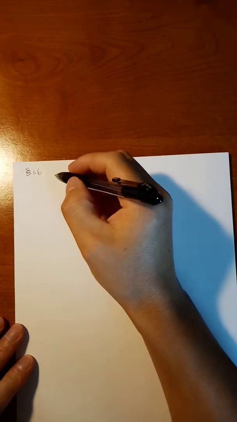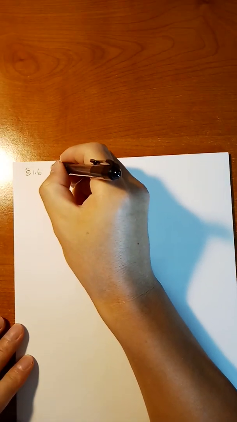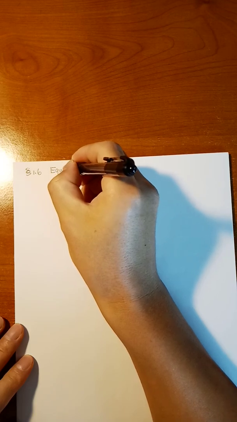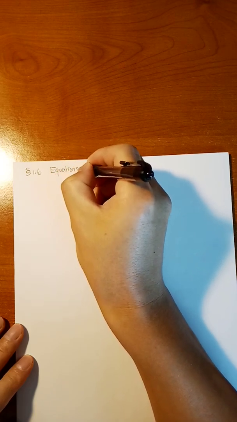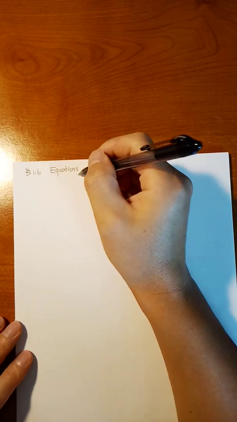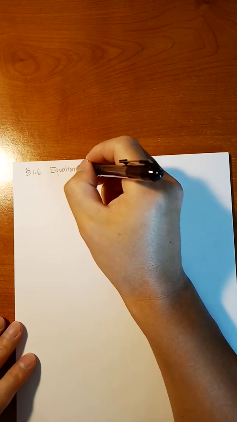Okay, let's talk about section 1.6. Equations and inequalities involving absolute values.